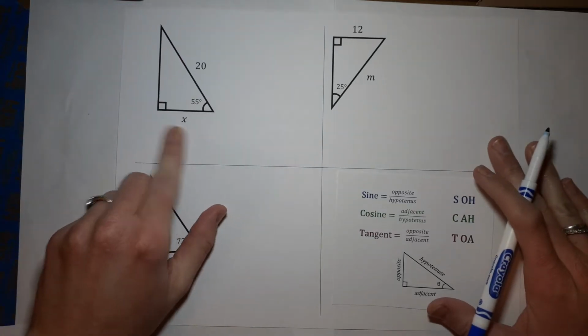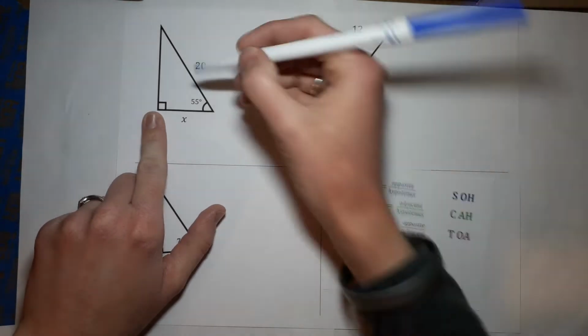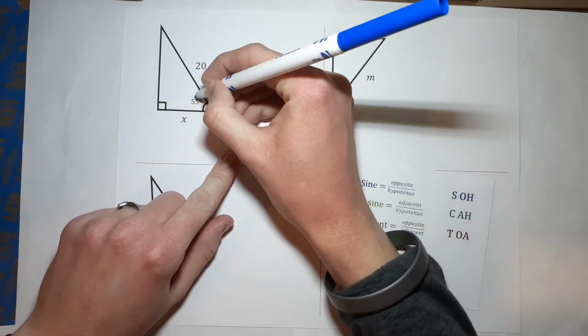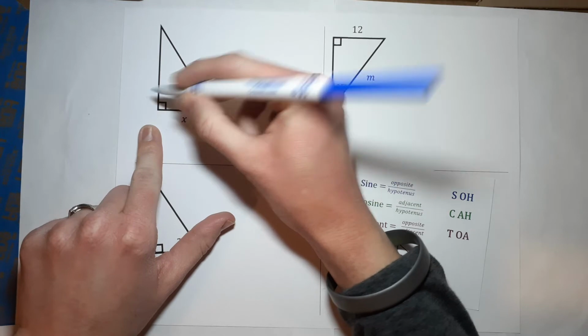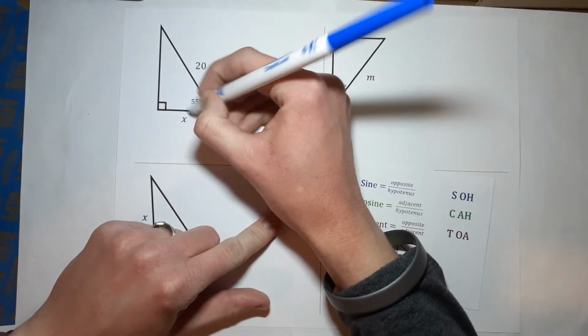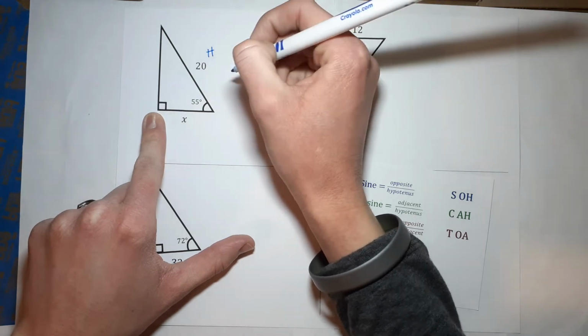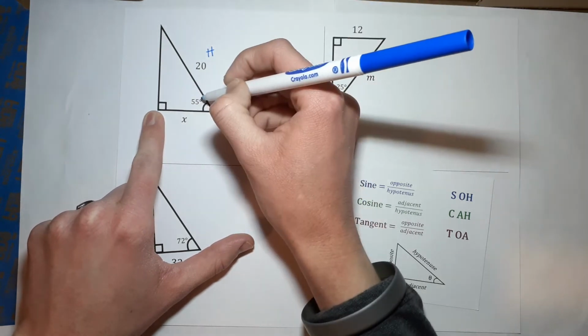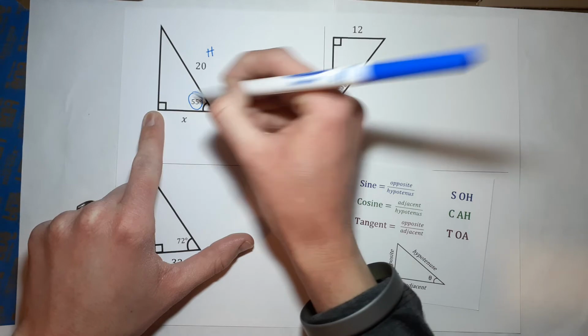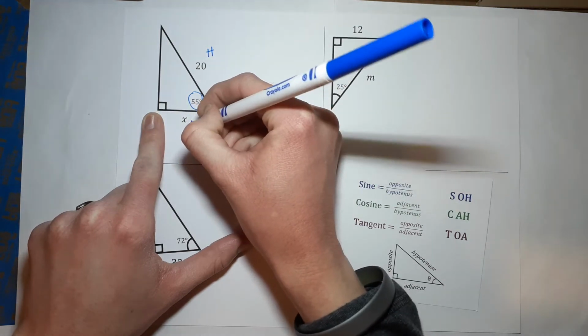Okay, so we are looking for this side and we have this angle, 55 degrees. Notice it is a right triangle. So 55 degrees. This is the hypotenuse. I kind of like to label mine. It just helps my brain. And since this is next to the angle we are using, this is the adjacent side.